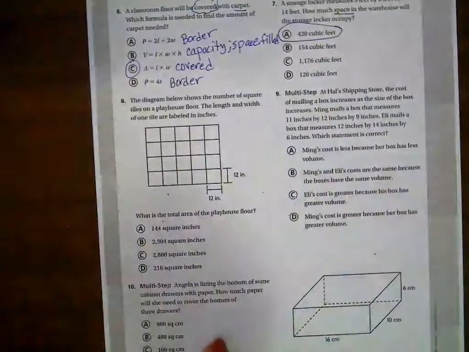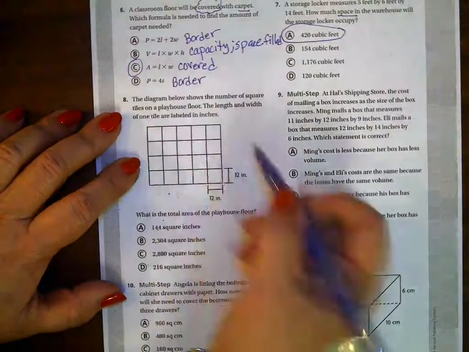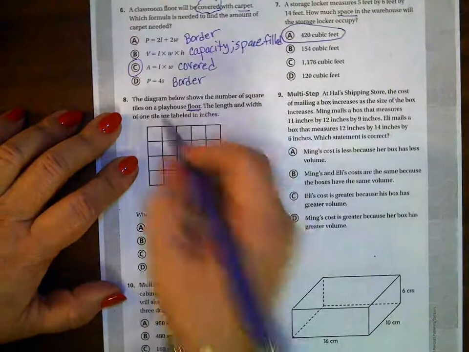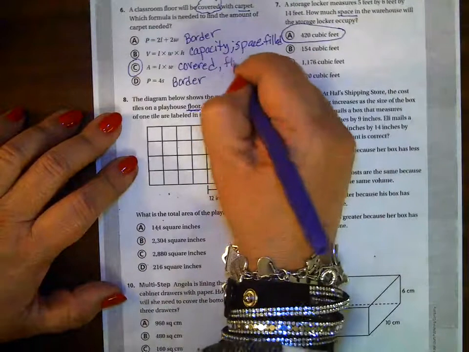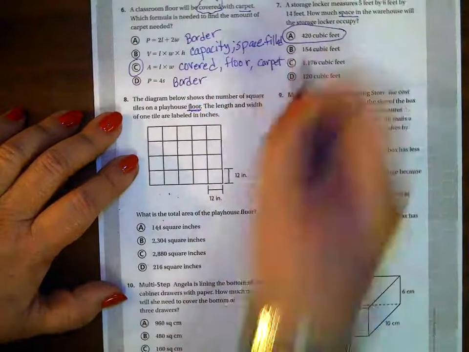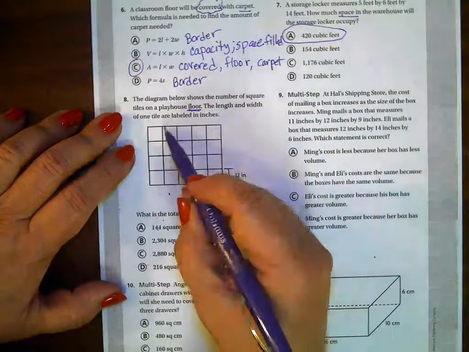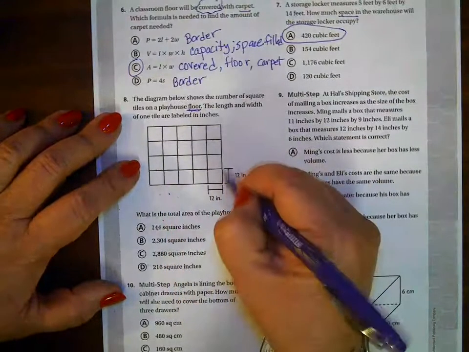Let's look at number 8. The diagram below shows the number of square tiles on a playhouse floor. Okay, so we're looking at that floor again. That tells me its area. So if you needed to remember floor, carpet, all of those key things to tell you. The length and width of one tile are labeled in inches. So this here is going to be 12.